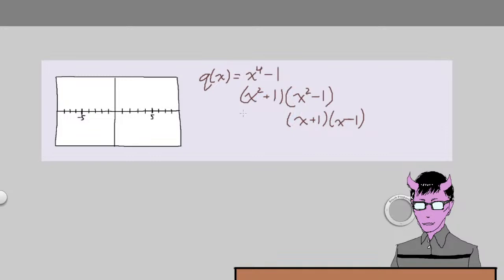Alright. So I'm just going to copy paste x squared plus 1. So this is fully factored form for q of x. Wonderful. So let us plant the zeros. So we have a 0 at negative 1.